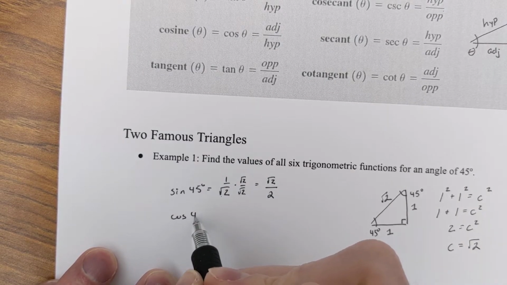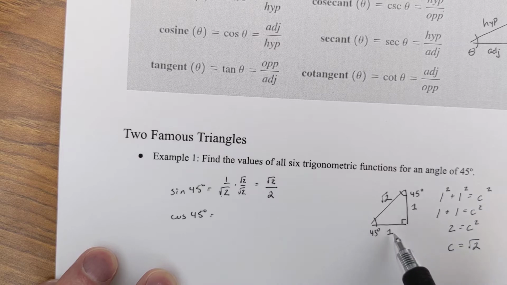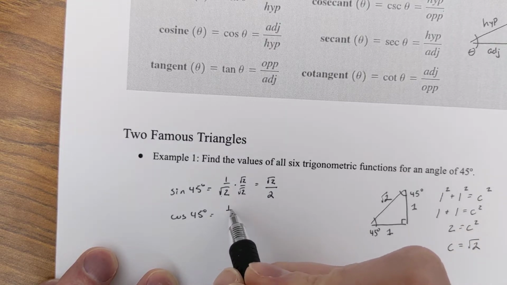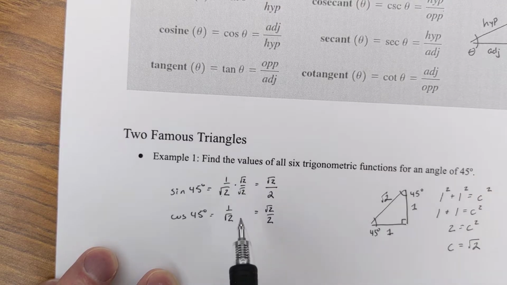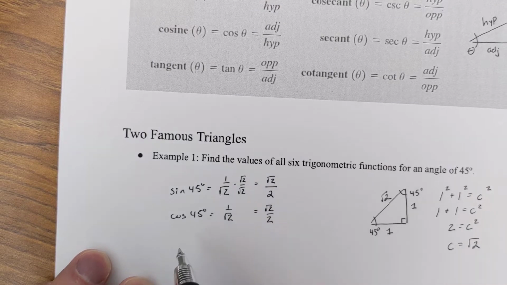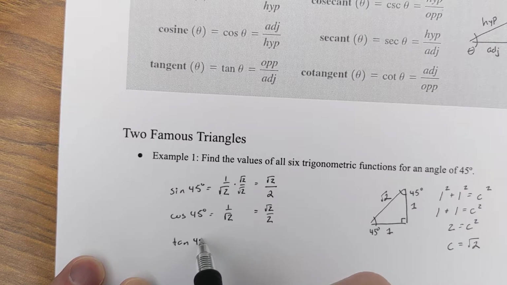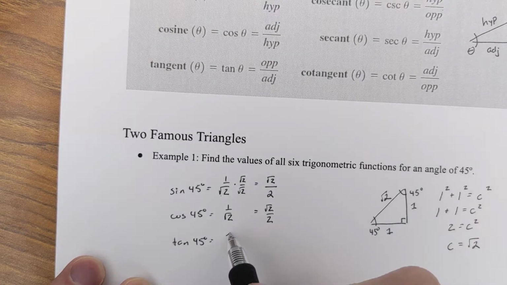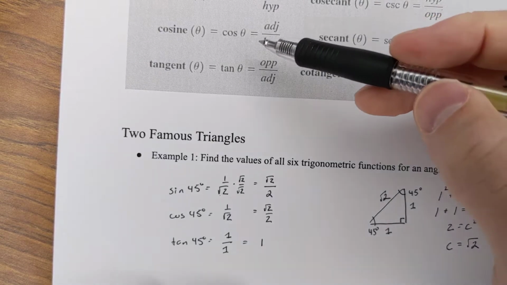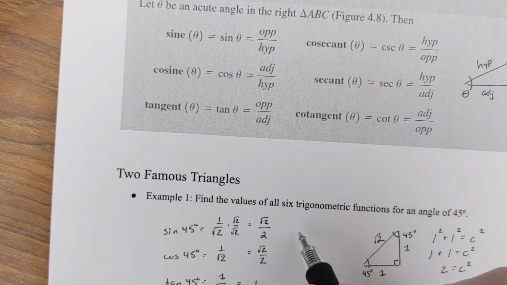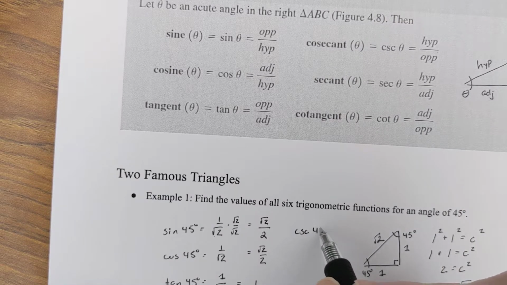So cosine of 45 degrees is adjacent divided by hypotenuse, so 1 over root 2, which once again we can't have, so it's the same thing, root 2 over 2. Tangent of 45 degrees is the opposite, 1, divided by the adjacent, 1, so it's just 1. So there's the first 3 here. So do the other 3, cosecant of 45, secant of 45, and cotangent of 45.